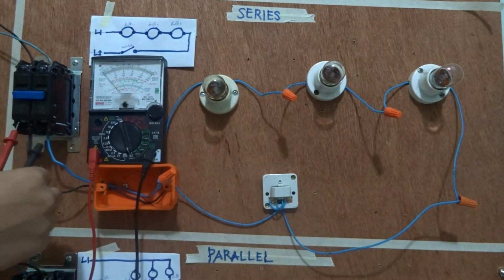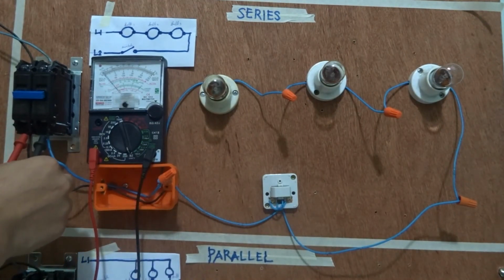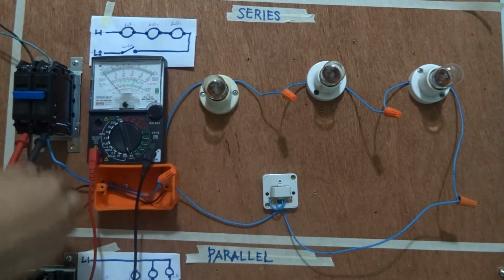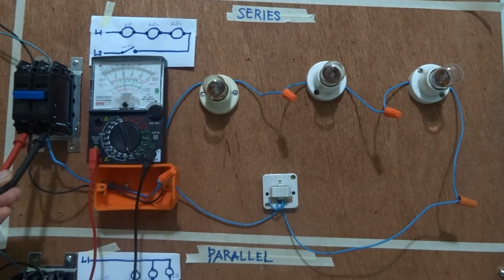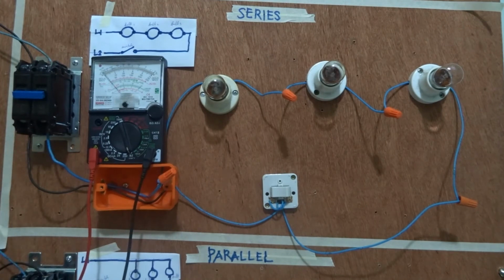Then try again. We will switch on. It's okay. Our connection is good.